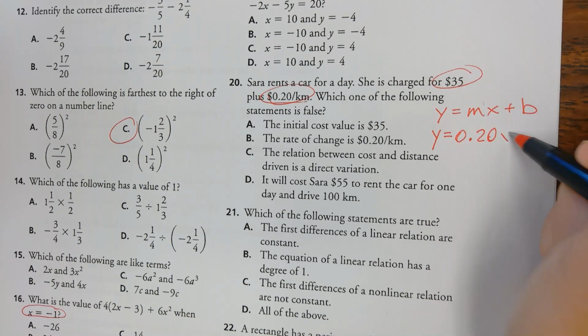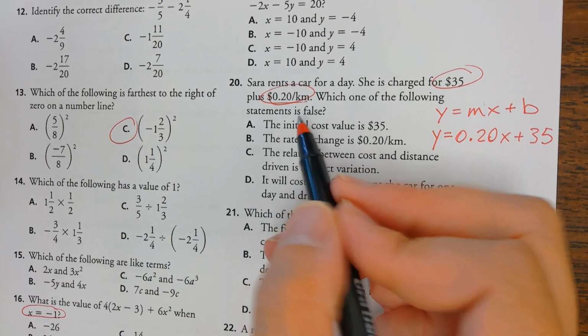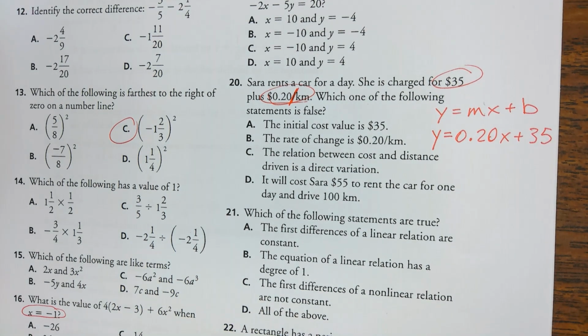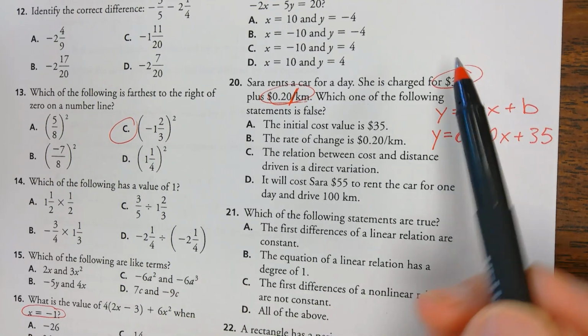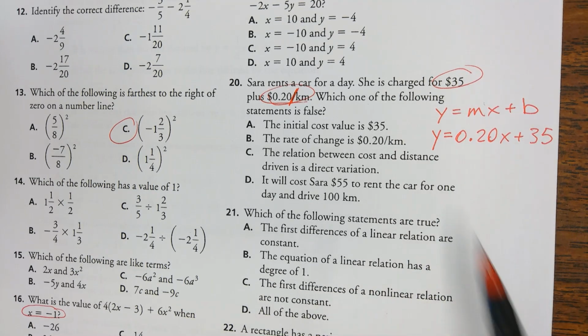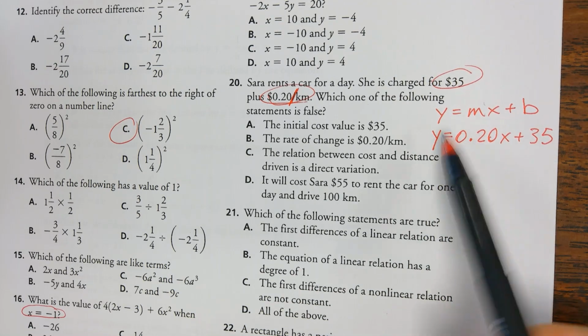Perfect. Okay. Your slope is always the per part, the per something, the each, the every. So that's how you know this is your M. And then the flat rate, that's going to be your B. Right? So if the question was asking you to write the equation, that's how you would put together.